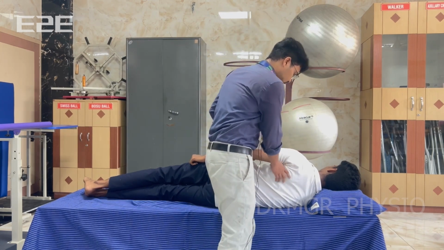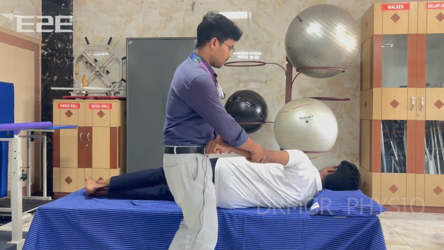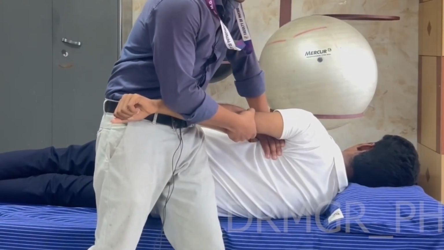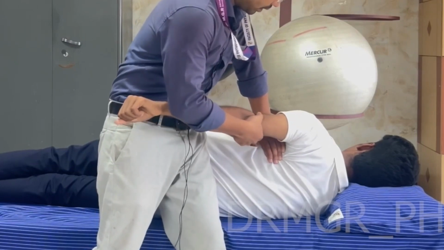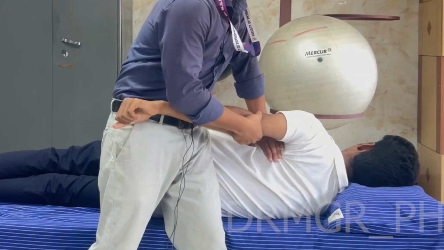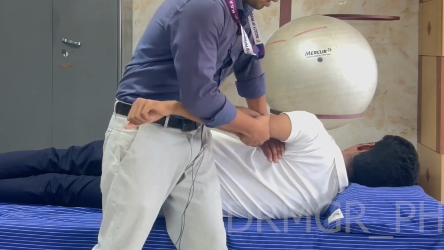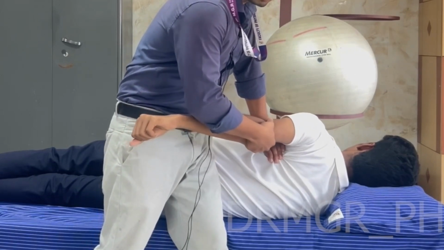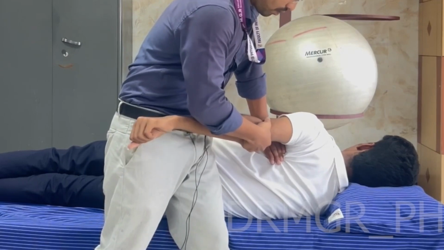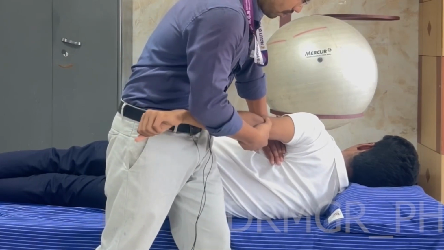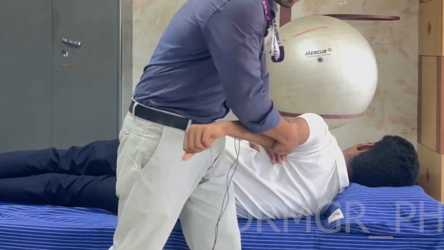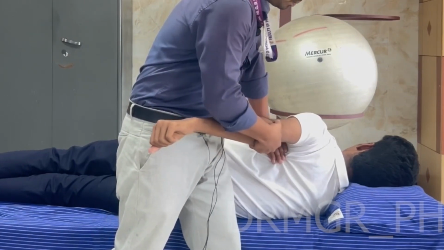Initially fix the scapula like this, then I give the mobilization. At the pain-free range is grade 1, the mid level is grade 2, then mid to beyond the restriction level is grade 4.